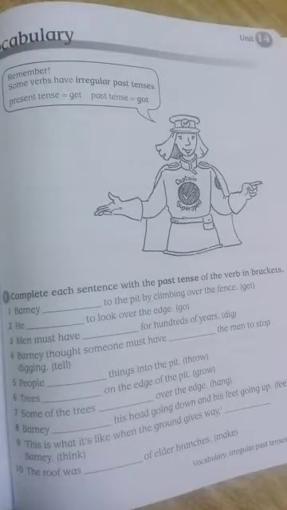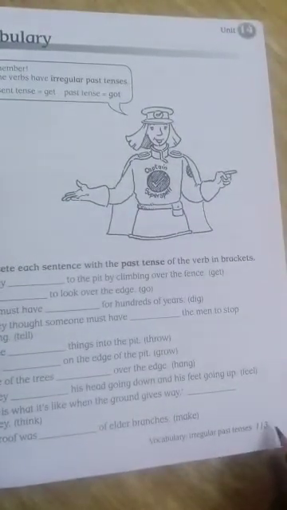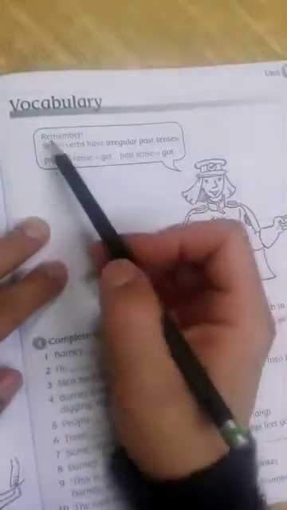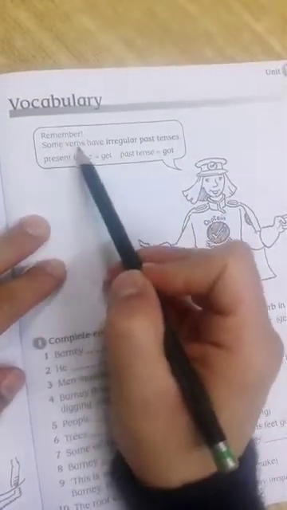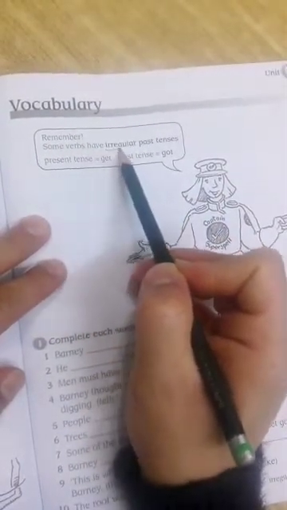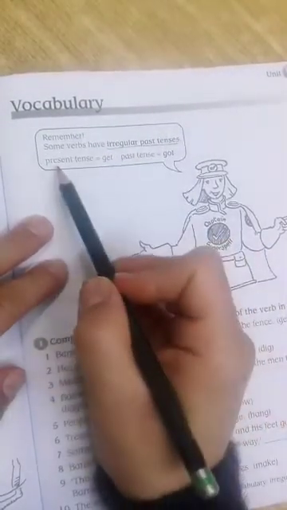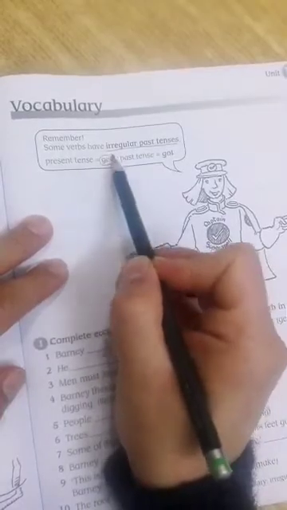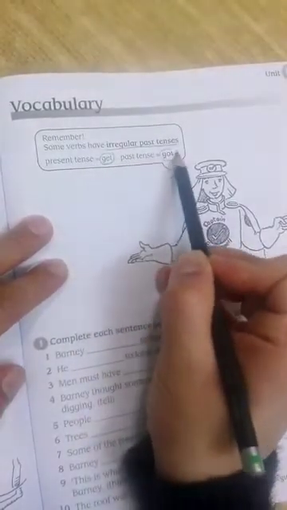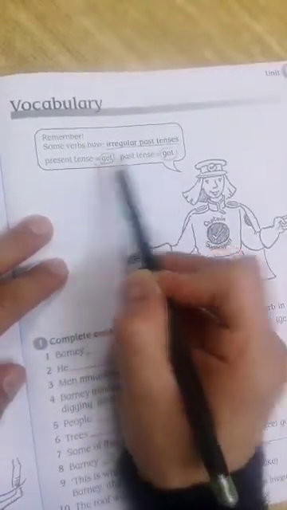Now let's do the practice book exercise for the vocabulary, page 113. Page 113. Let's read the books first. Remember, some verbs have irregular past tense. For example, the present tense get has the past tense got. Get, got. Verb 1 and verb 2.